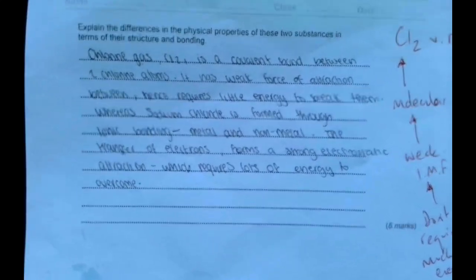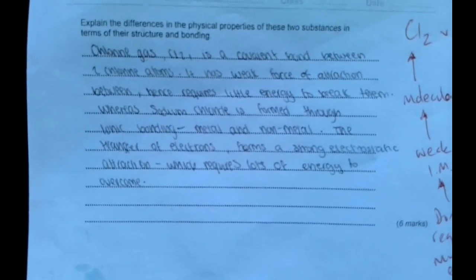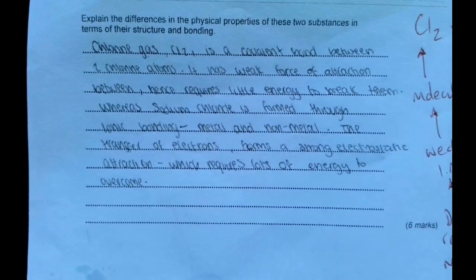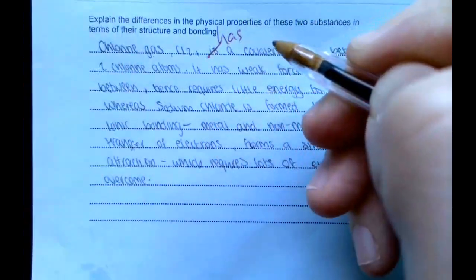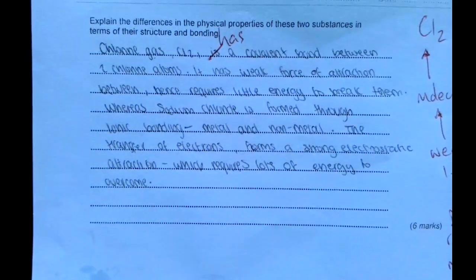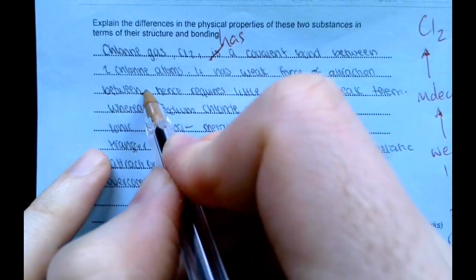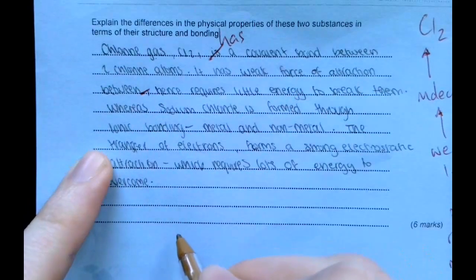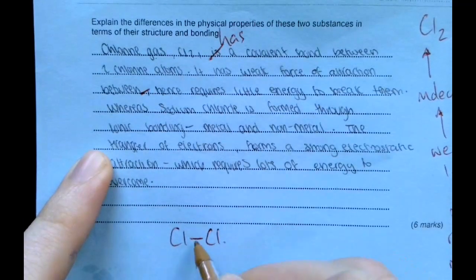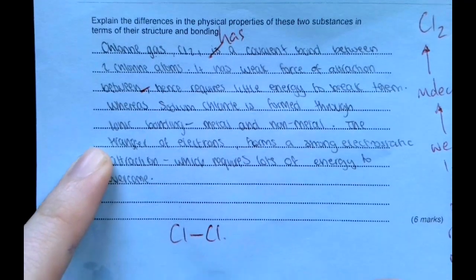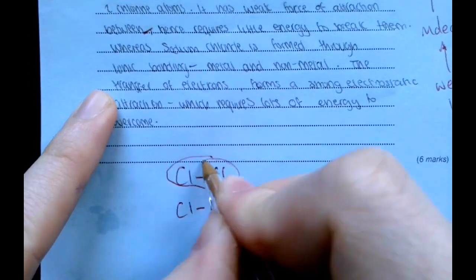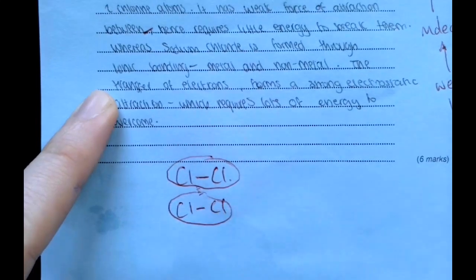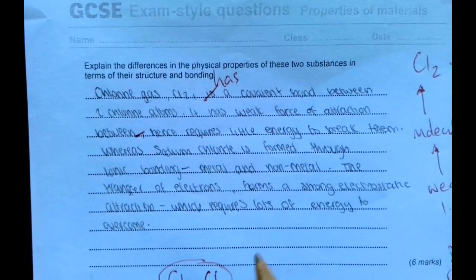So let's have a look at what this person has written. Chlorine gas, Cl2, is a covalent bond between 2 chlorine atoms. I think perhaps just a slip of the pen there, what they meant was has a covalent bond between 2 chlorine atoms. It has a weak force of attraction between what? Are you talking about the attraction between the 2 chlorine atoms, which is very strong, although not electrostatic, or are you talking about the attraction between 2 chlorine molecules, which is weak, but again is not electrostatic?